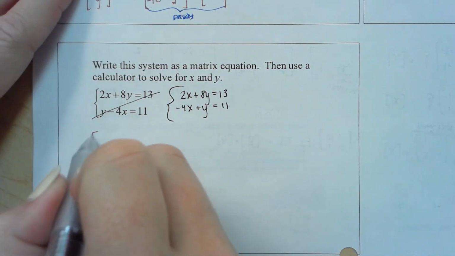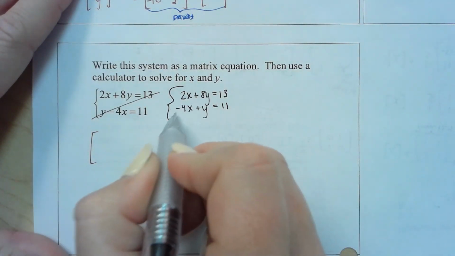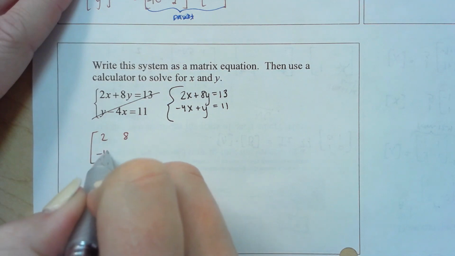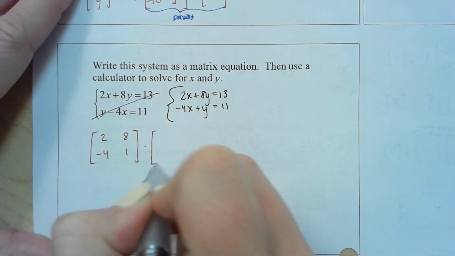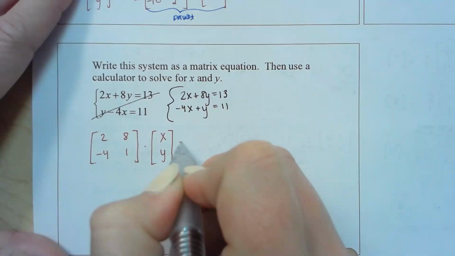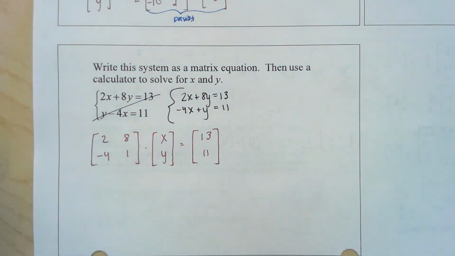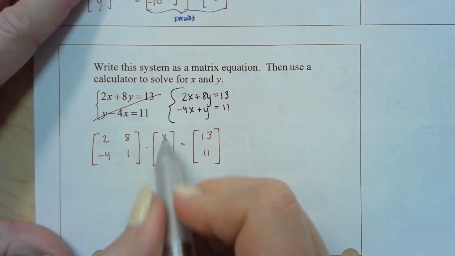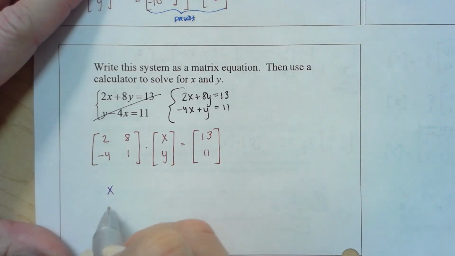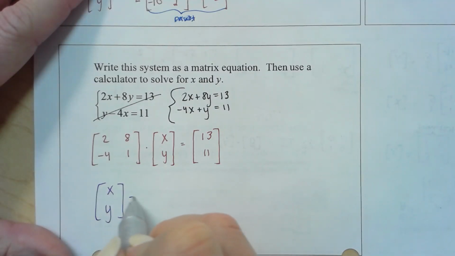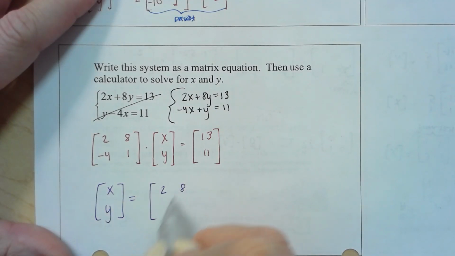So we're going to start by pulling out our coefficients in that order: 2, 8, negative 4, 1. Multiply that by [x, y], and then that should be equal to our constant matrix. Awesome. So we will use a calculator, but we have to understand what we're going to ask the calculator to do. If we want to get this matrix by itself, we're going to multiply both sides by the inverse.